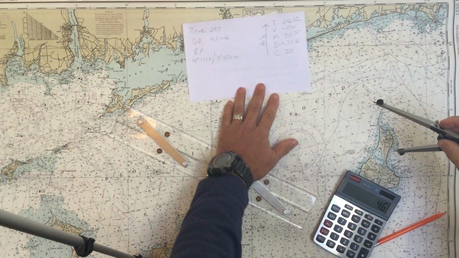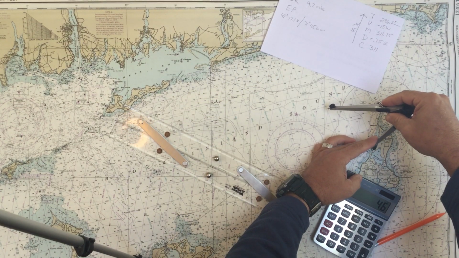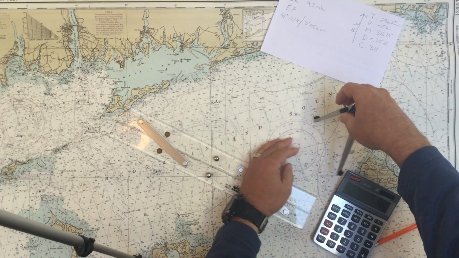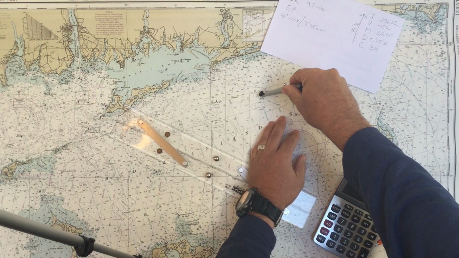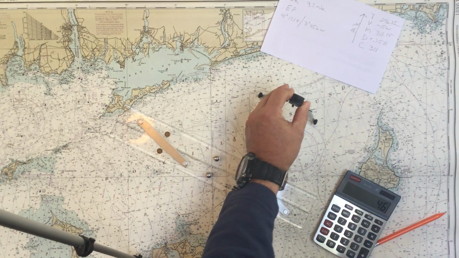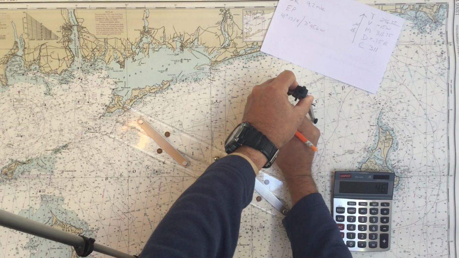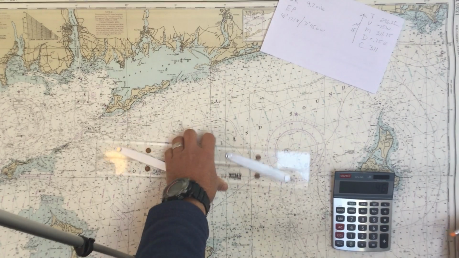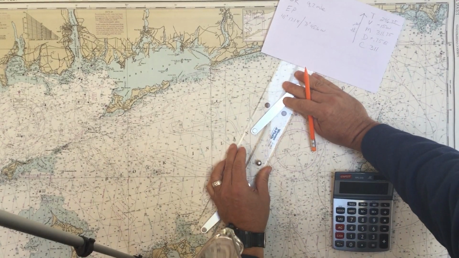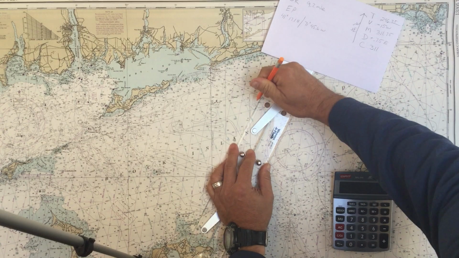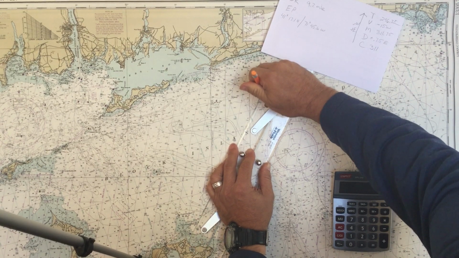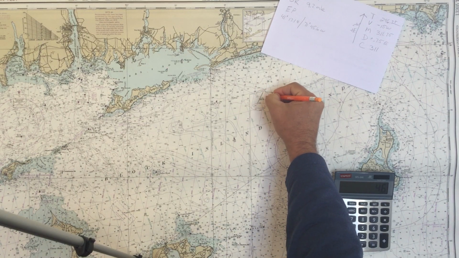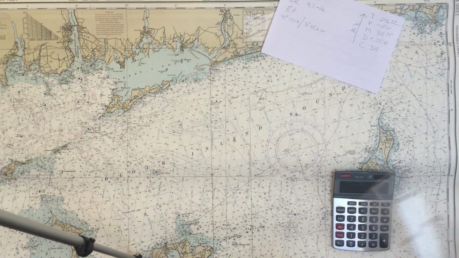So now that I've got that, I can walk that off from the starting point. There's 4.6, and that makes 9.2. I will mark that. Okay, I like to just make a crisp line. Okay, so I have a nice hash mark. Okay, that's where I should be. My DR, put a half circle around it.